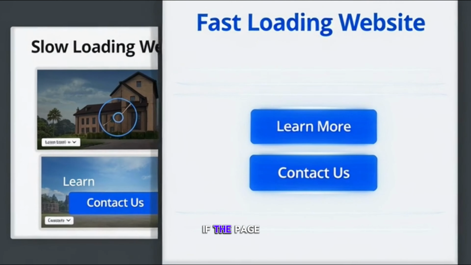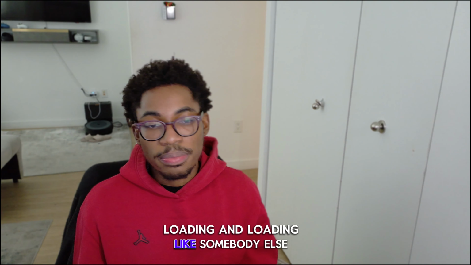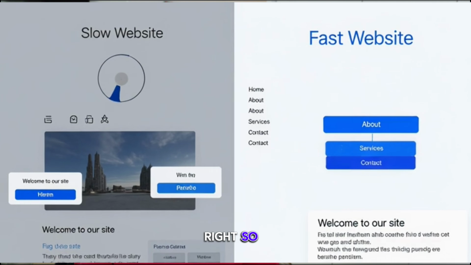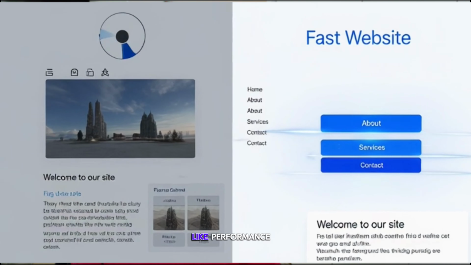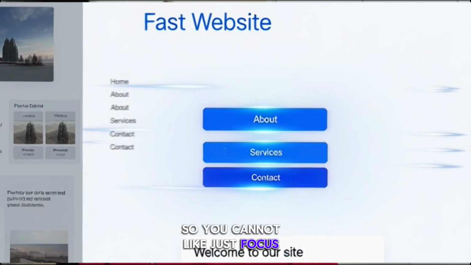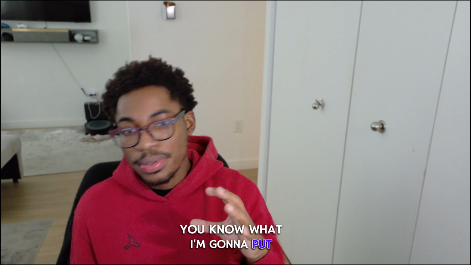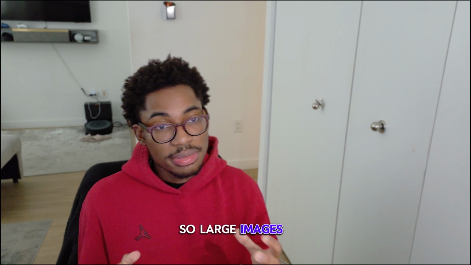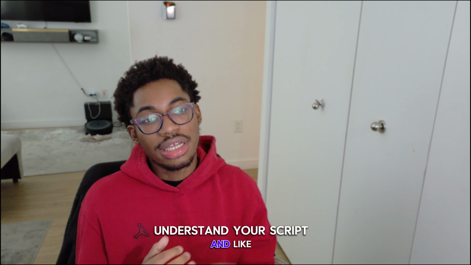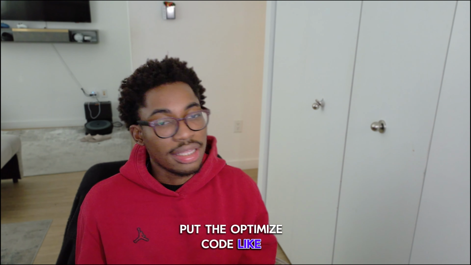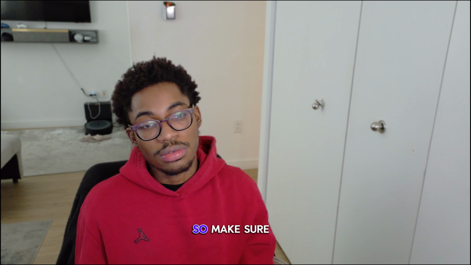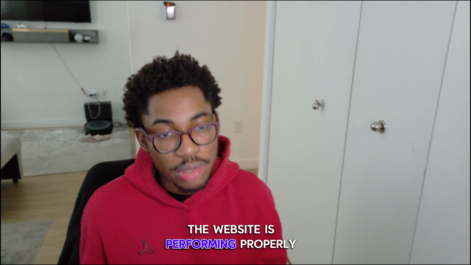Many visitors, if the page is loading, the user will leave the page, right? So one of the things that's very important in designing is performance. You cannot just focus on, hey, I'm going to put this image, it's so big, and then it takes too long to load. So large images, unnecessary scripts, and poorly optimized code mess up the performance. So make sure the website is performing properly.